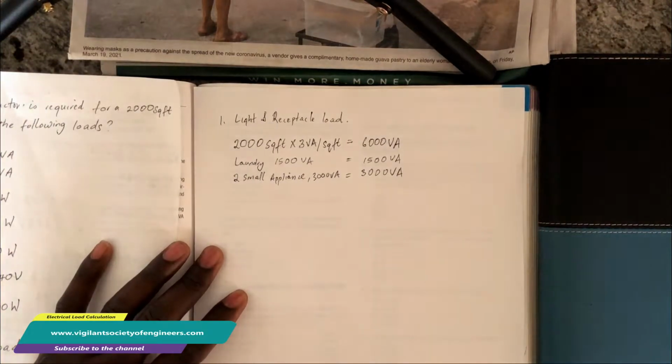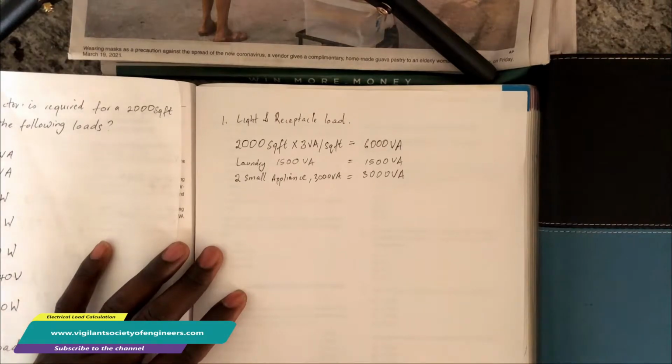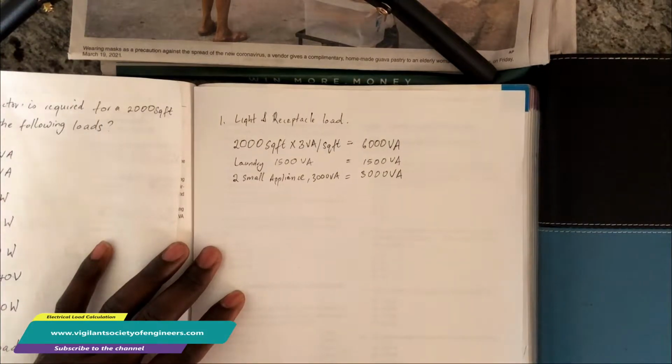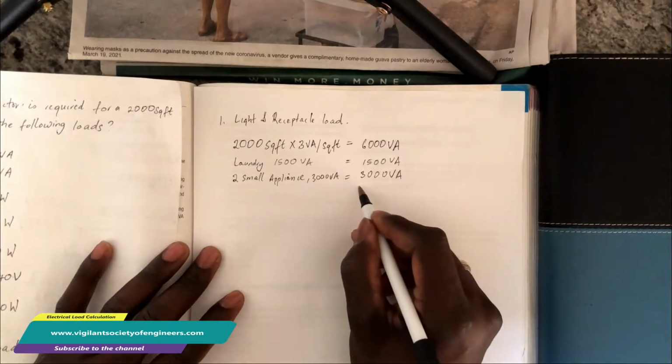Okay, so we cover occupancy for lighting and laundry and two small appliances, and this will be determined for the light and receptacle load. So all we got to do is just add.